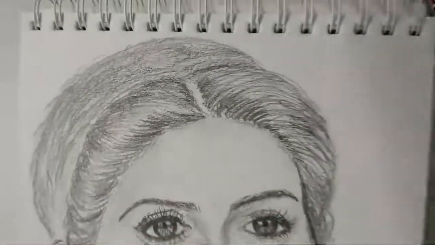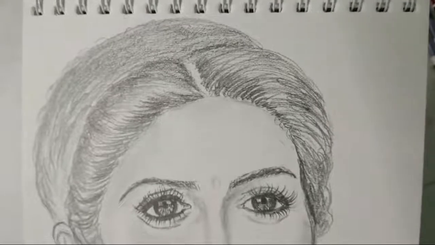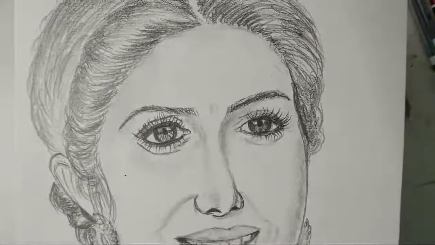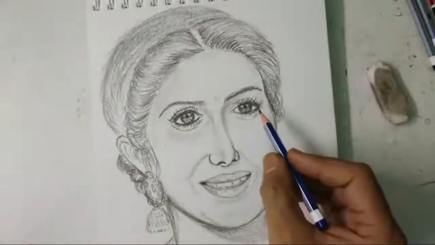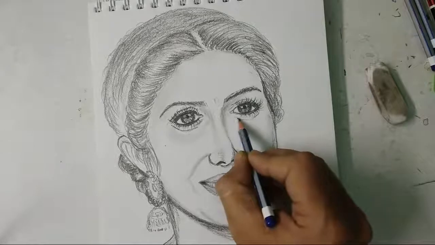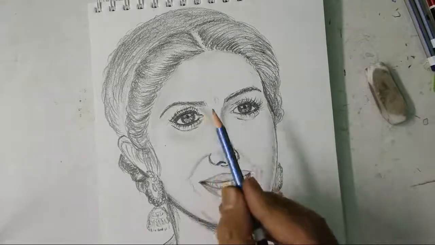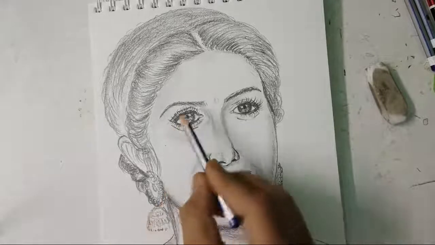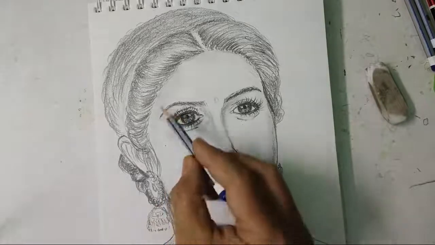The hair you can observe. This portion of the eye is important. So I am using a small pencil so that the pressure is not there on the paper and the shading is soft.